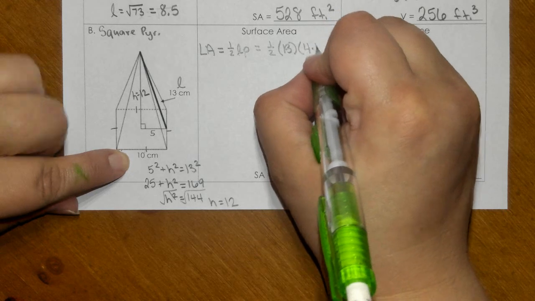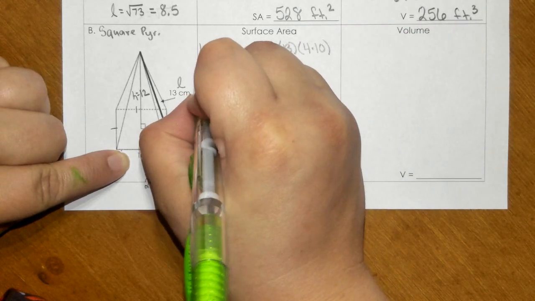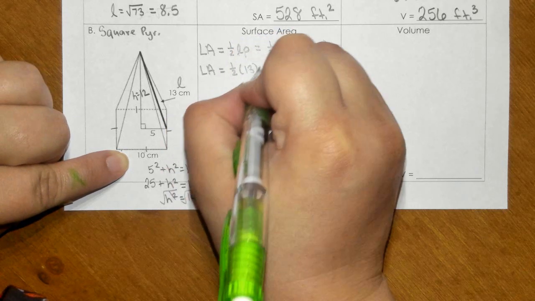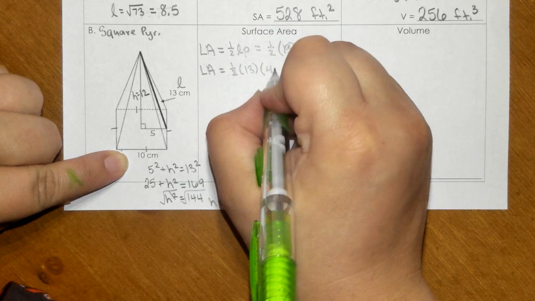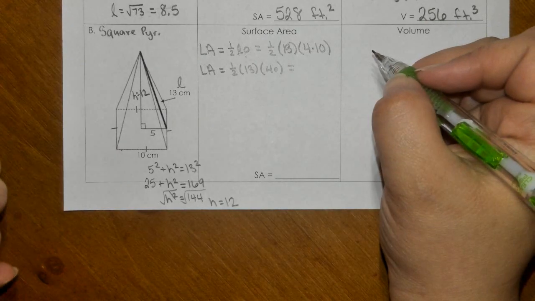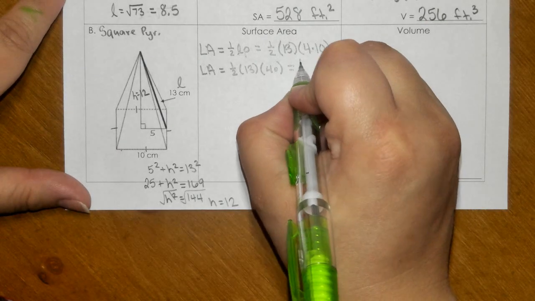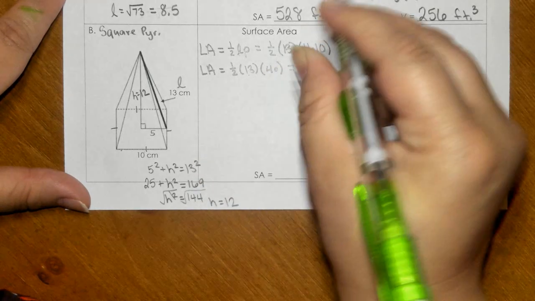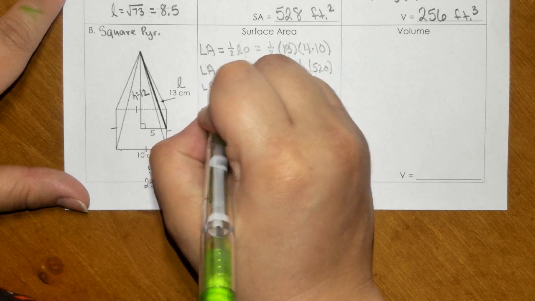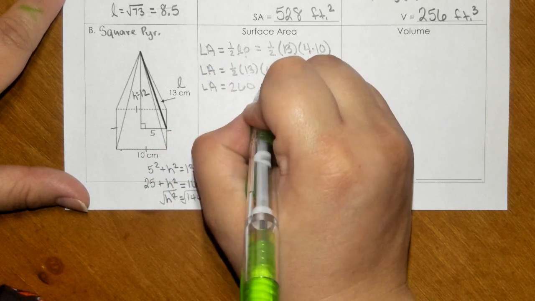So 4 times 10. So I've got 1/2 times 13 times 40 equals 200. Oh wait, 13 times 40 is 520, and half of that is 260.